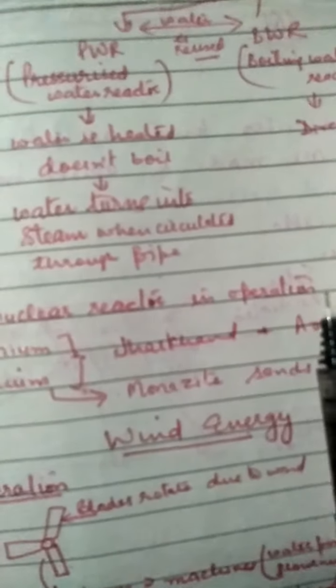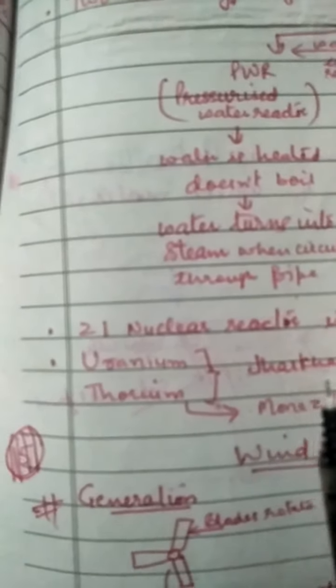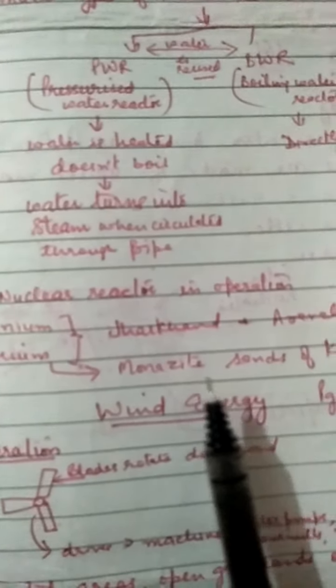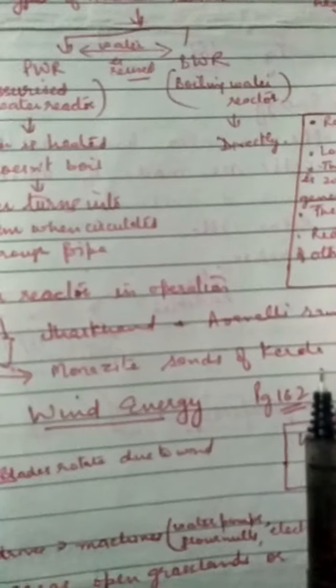21 nuclear reactors are in operation. Uranium and thorium are found in Jharkhand, and we also get some thorium from the monazite sands of Kerala. Advantages: it reduces the use of fossil fuels and lowers greenhouse gases.